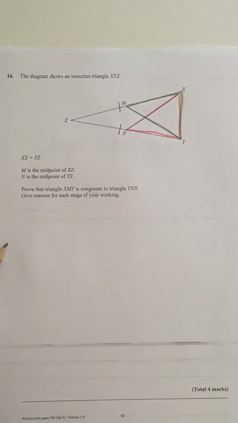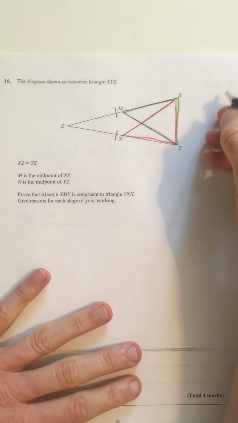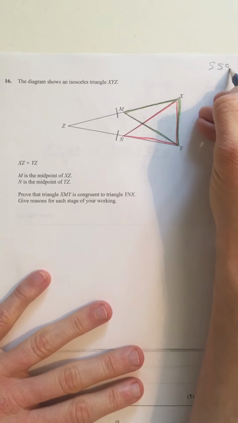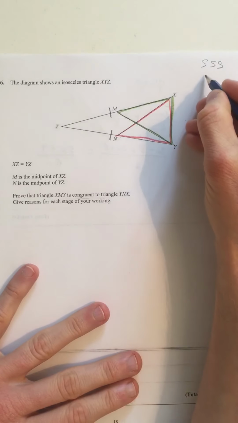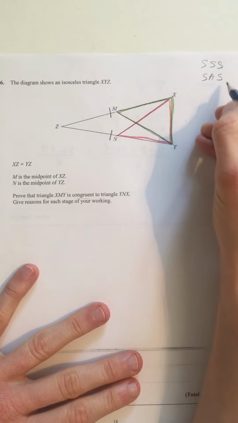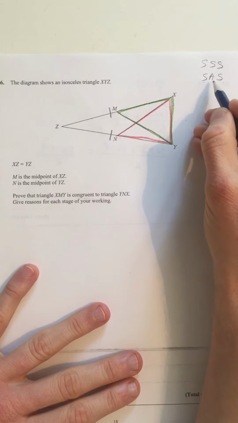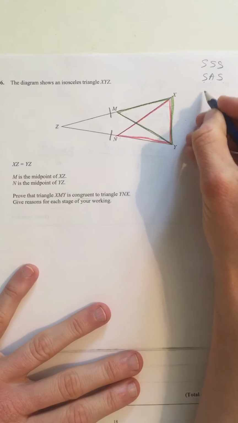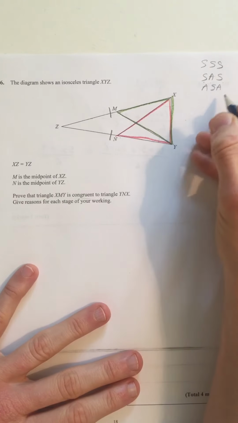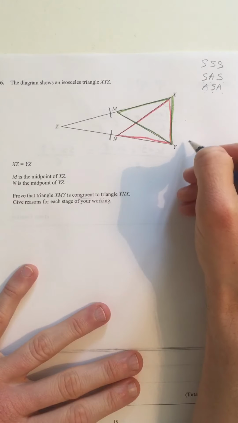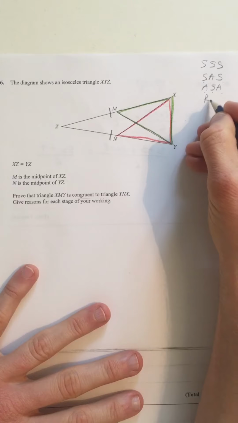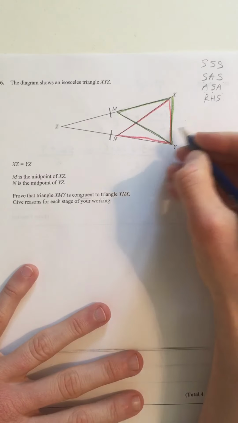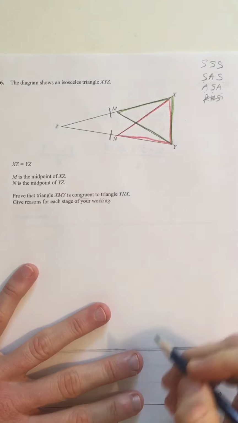Okay, so remember with congruency questions, there's 4 different ways you can do it. You can do SSS, prove that all the sides are the same. You can do SAS, prove that 2 sides and the angle in the middle are the same. ASA, 2 angles and the side in the middle are the same. And right angle hypotenuse side. Obviously we've not got a right angle here, so we're not going to use that one.